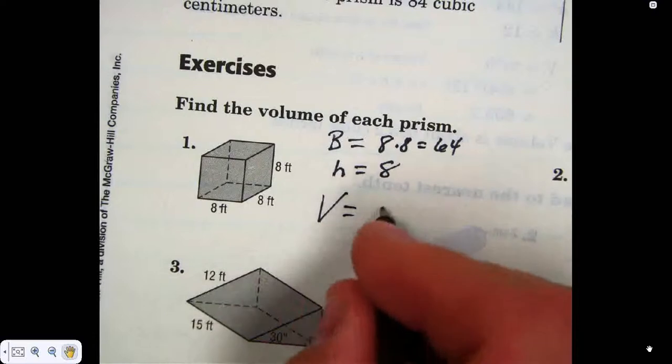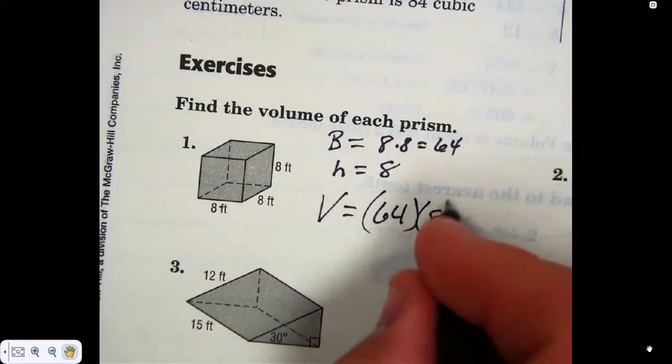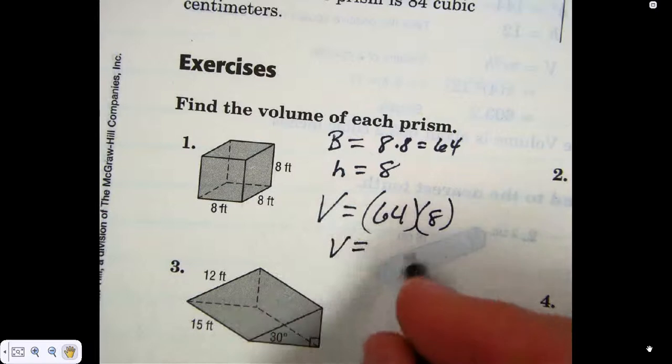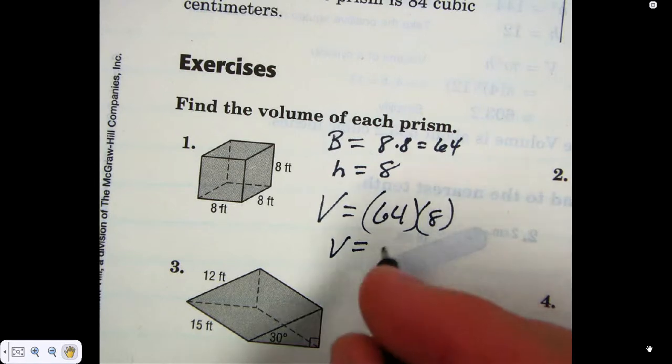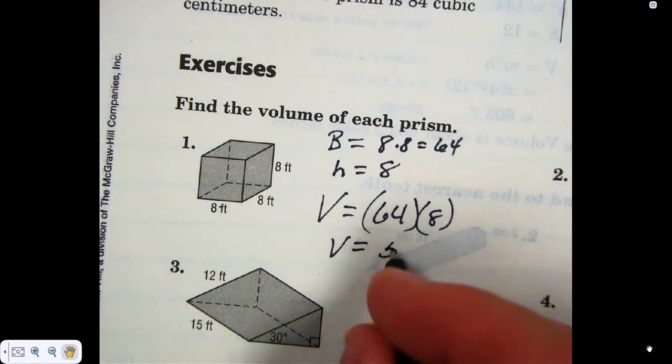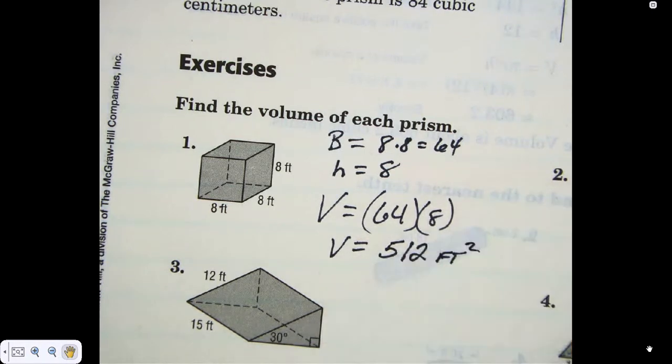So the volume is 64, that's the area of the base, times the height, which is what? 8. So what is that all multiplied? 512 square feet, correct?